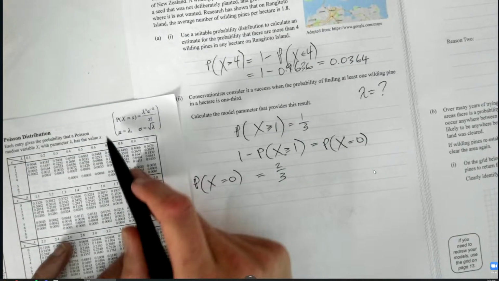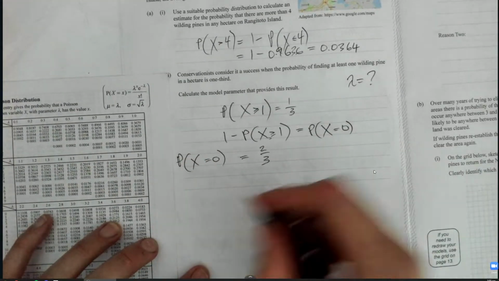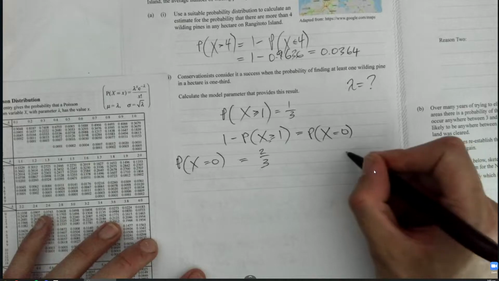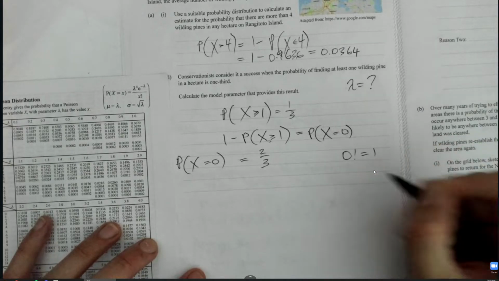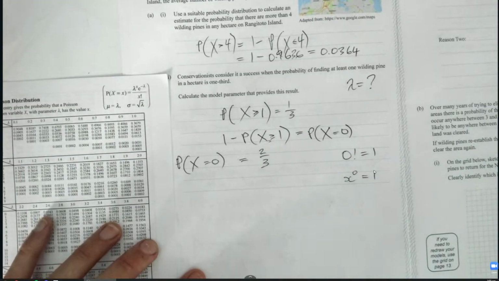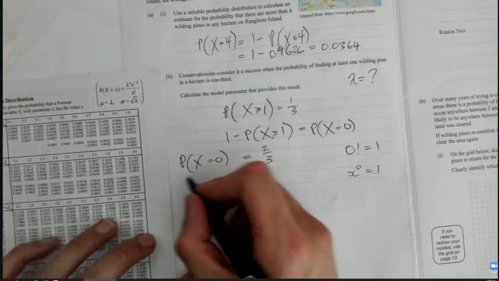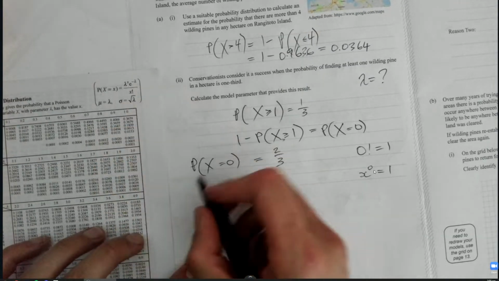So now we've got a P(x) equals, and it has to be 0 to get this, and I'll show you why. A few facts you need to know: 0 factorial equals 1, and anything to the power of 0 equals 1. That's all you need to know for this. So this is the statement I'm going to put below the lambda one.